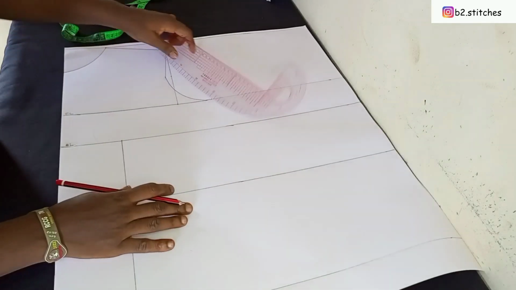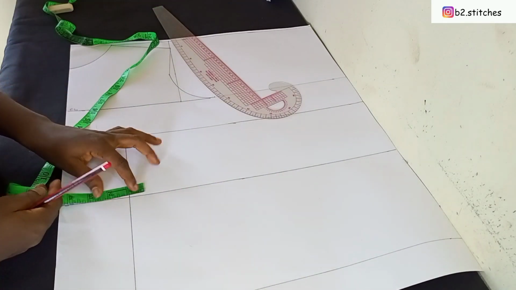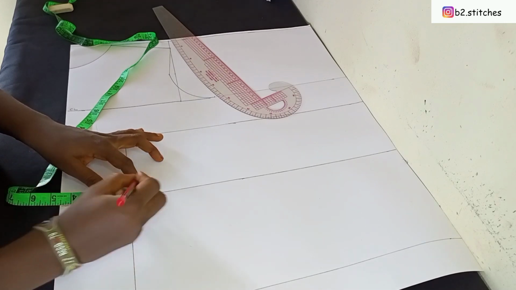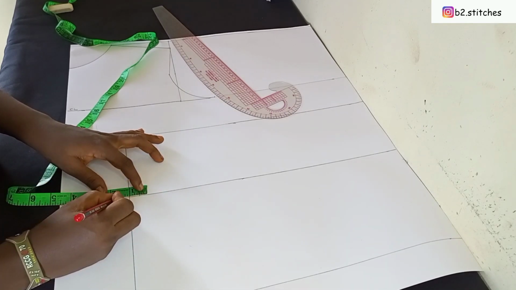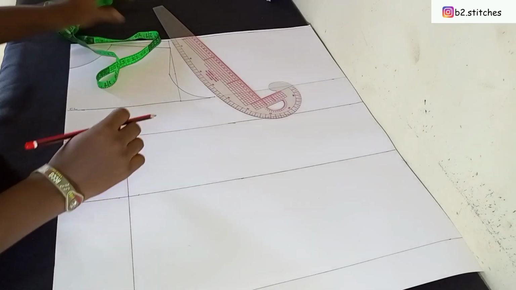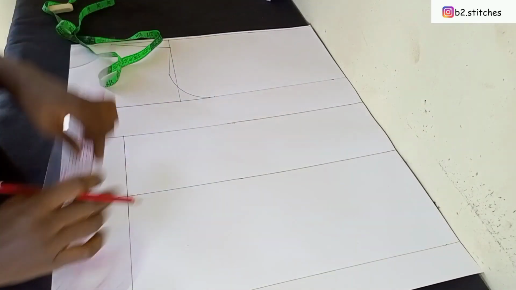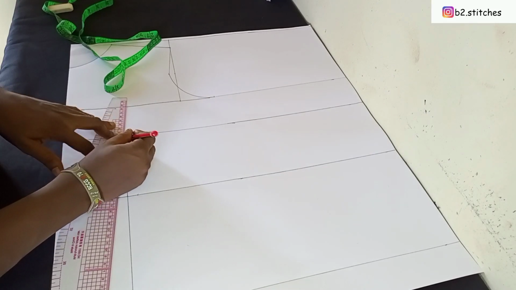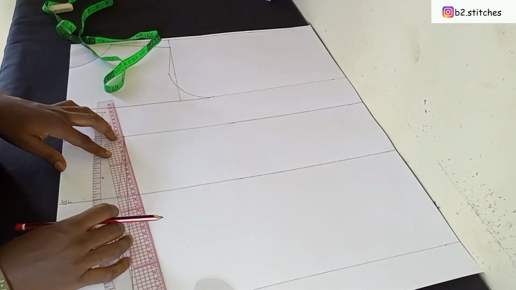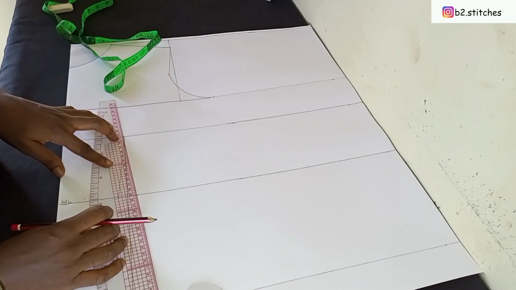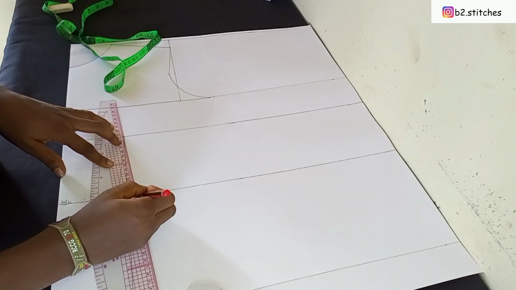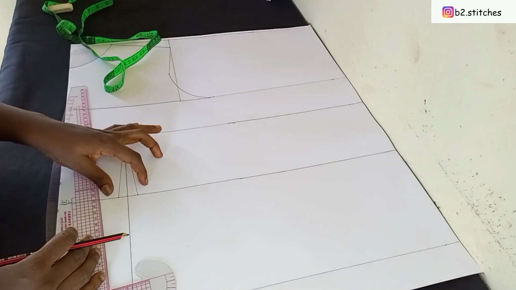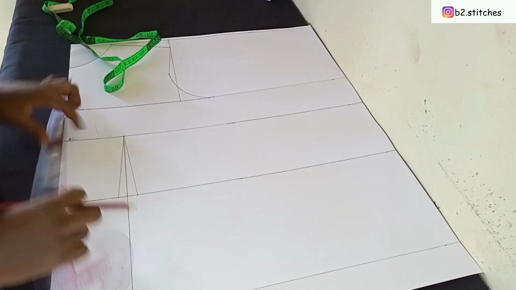Okay, so at the waistline, I'll come in by half an inch on both sides for us to get our dart line. Okay, I'll come in by half an inch, which is 0.5 on both sides. So I'll join the points together like so. Okay, you can see how we have drafted that.